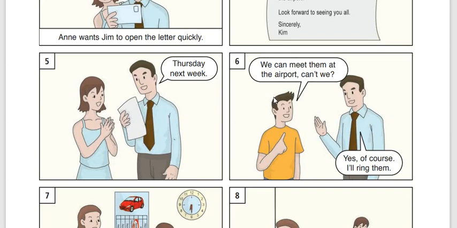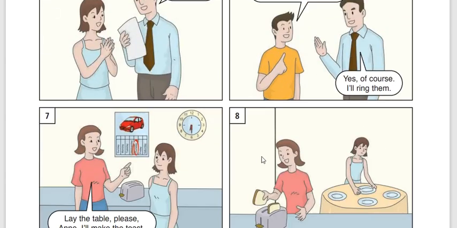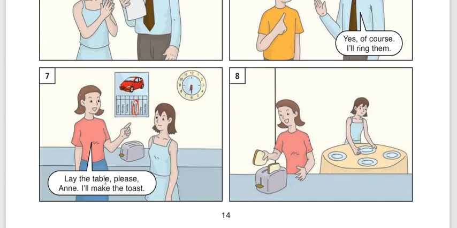Picture 6. We can meet them at the airport, can't we? Yes, of course. They will ring them. Picture 7. Lay the table, please, and I will make the toast. Picture 8. She is making the toast.